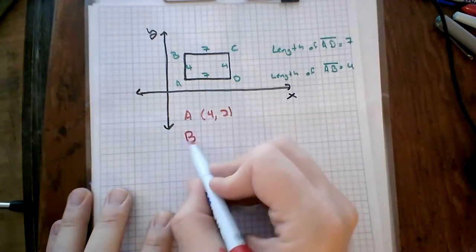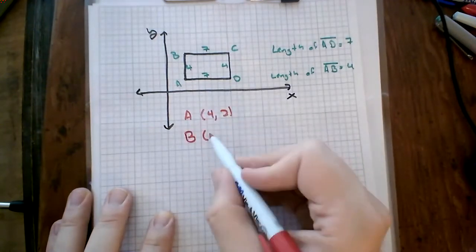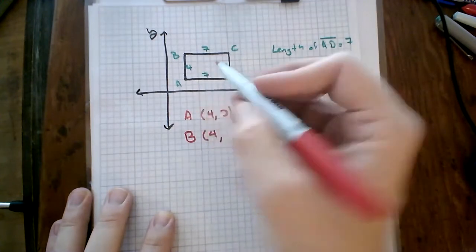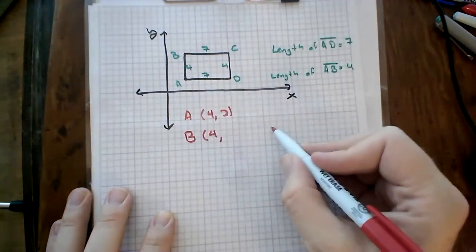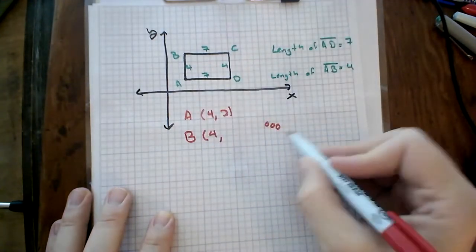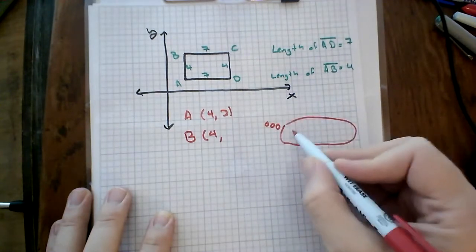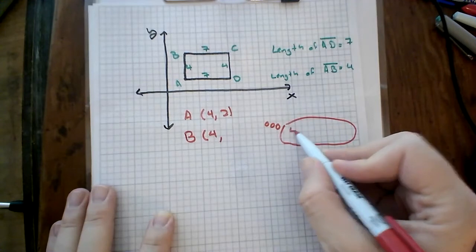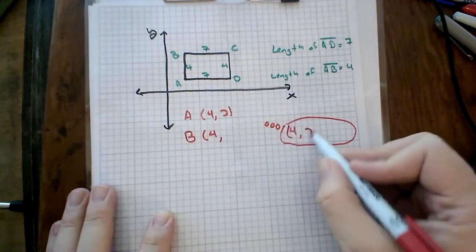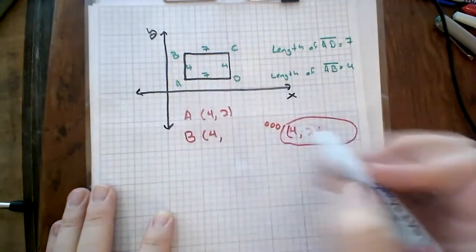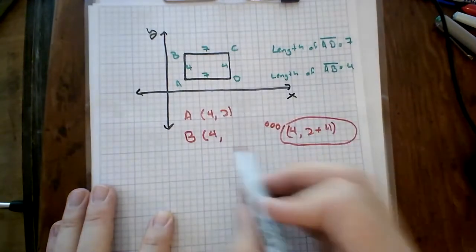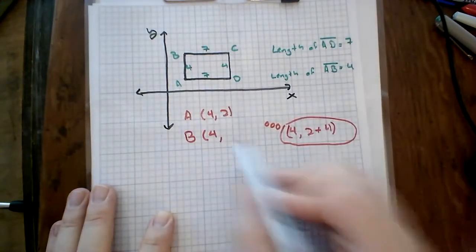So my B, the X is going to stay the same, but for the Y, that's going to be that 2 plus the length of this side, which is going to be that 4. So this is going to be 2 plus 4, 6.